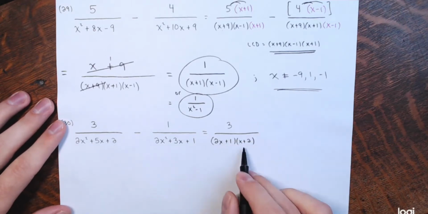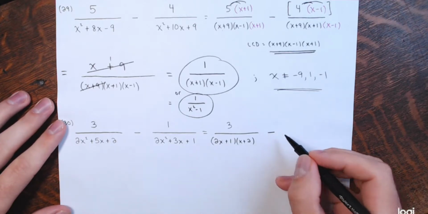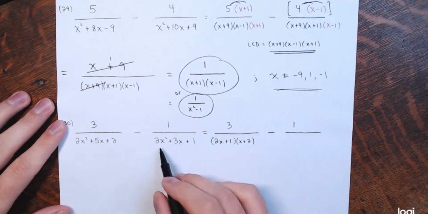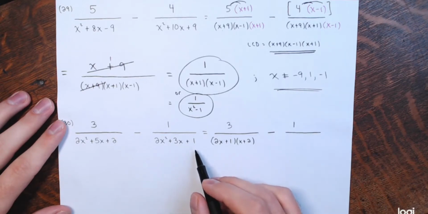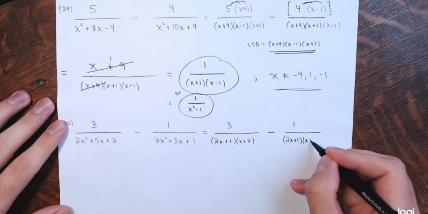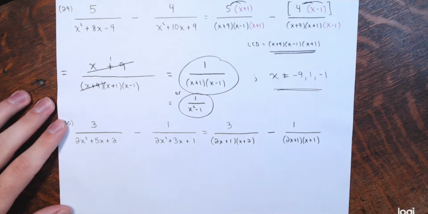Right, just FOIL and double check that. Yes. Minus, and then the second fraction, 1 over, again I'm factoring this denominator, that'd be 2x plus 1 times x plus 1. And again, double check it, FOIL, and yeah, that's 2x squared plus 3x plus 1.